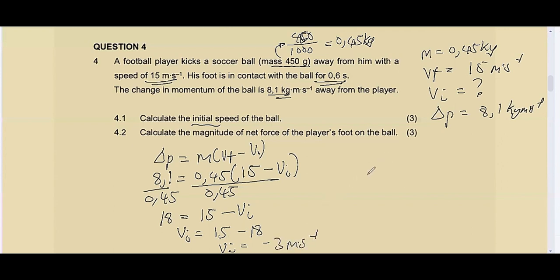Right. So now we can understand the scenario here: this was the player, and this was the ball coming towards him at a velocity of 3 meters per second. Because it's negative, we can tell that the direction here was west. And the player was facing the eastern direction. Initially, the ball was coming at him at 3 meters per second. Then he kicks the ball back at 15 meters per second. So that means our VI is 3 meters per second west, right? So the scenario that took place is the ball coming towards him, and then he kicks the ball back with a greater velocity.